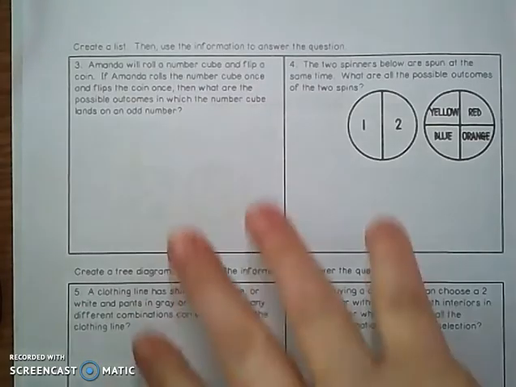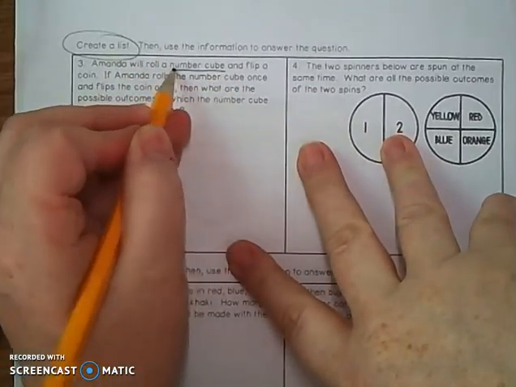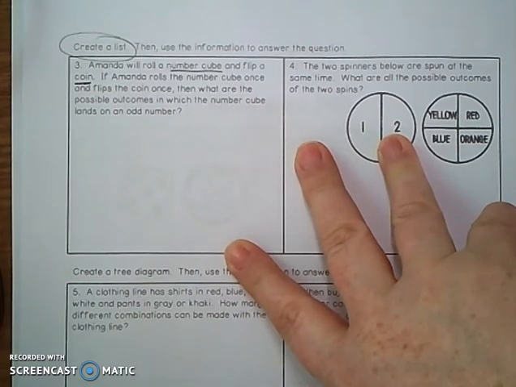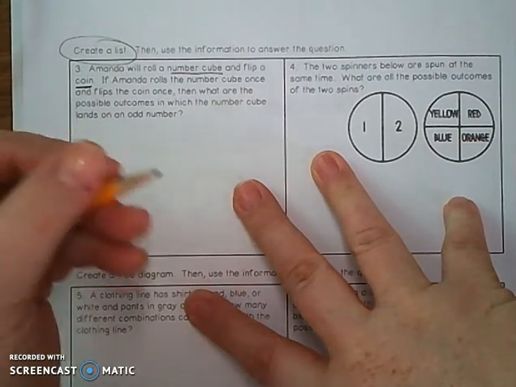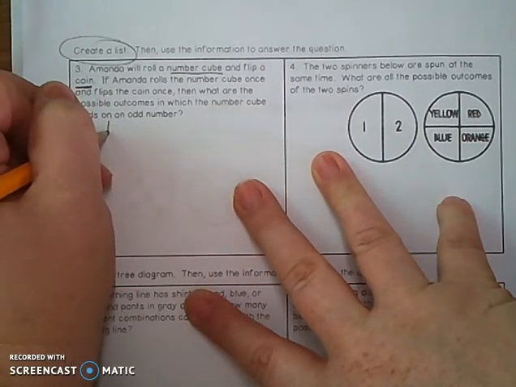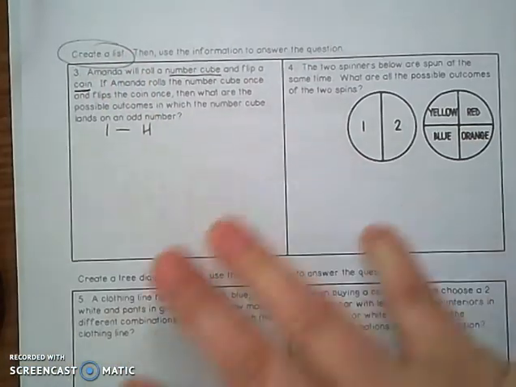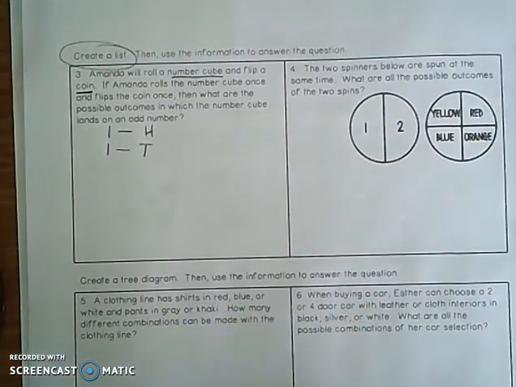Okay, so number 3 says we want to create a list of all the possible outcomes. Amanda will roll a number cube, underline that, and flip a coin. If Amanda rolls a number cube once and flips the coin once, what are the possible outcomes in which the number cube lands on an odd number? Okay, so when she rolls her number cube, she can get a 1. And when she flips her coin, it could be heads, right? If she rolls a 1, she could also flip her coin and get a tail.